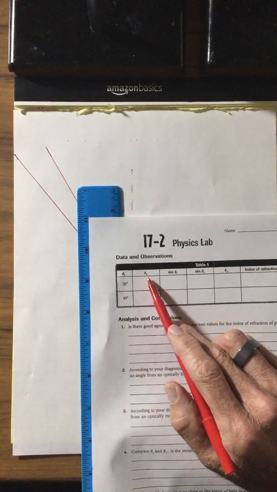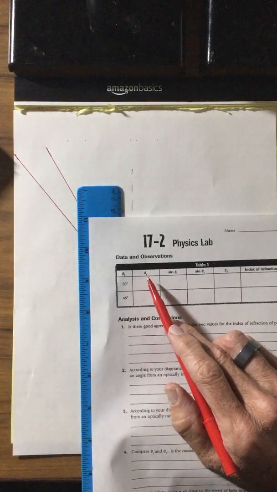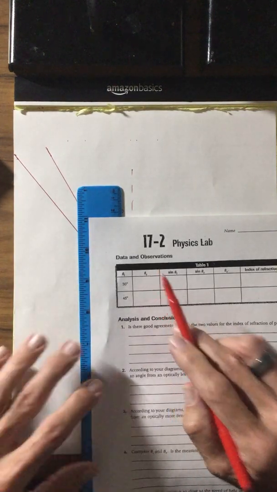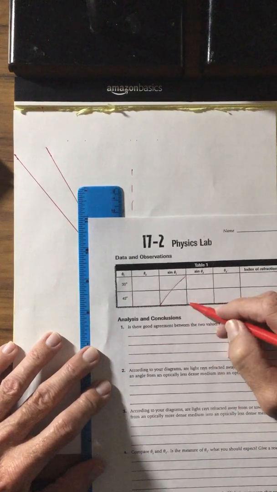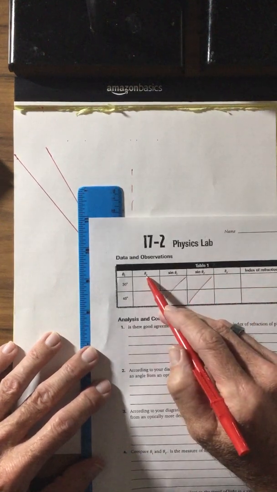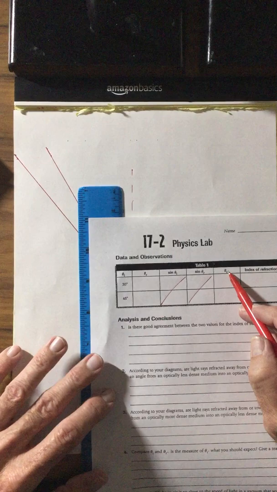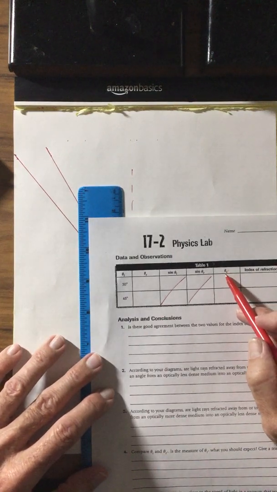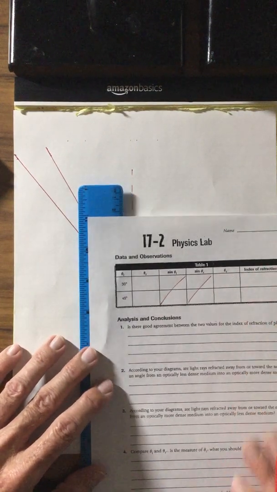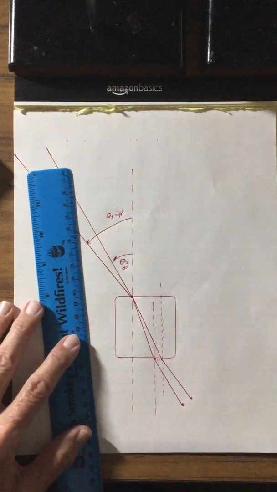So that's what we're going to try to find, is the angle of refraction. We're not going to worry about this. We're not going to worry about this. We just want to know what is the refracted angle and what is the second refracted angle as well. This is the one that's coming out of the glass to here.